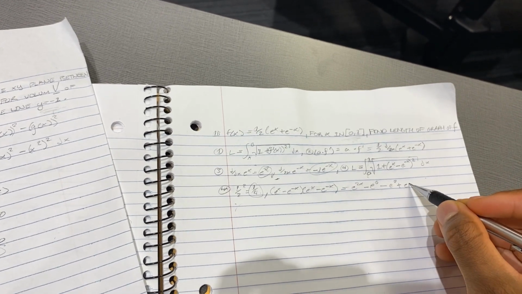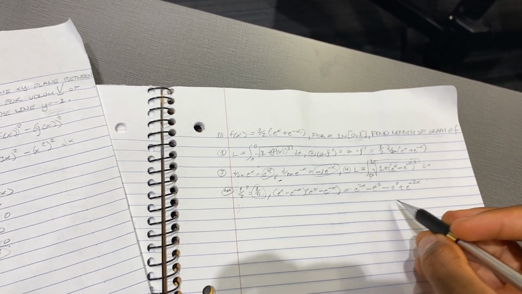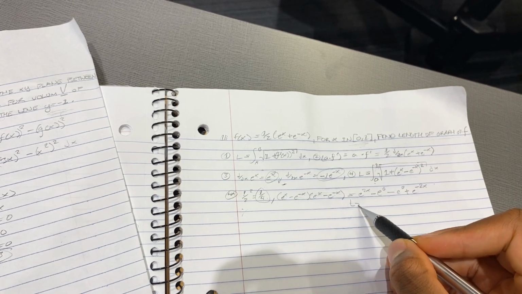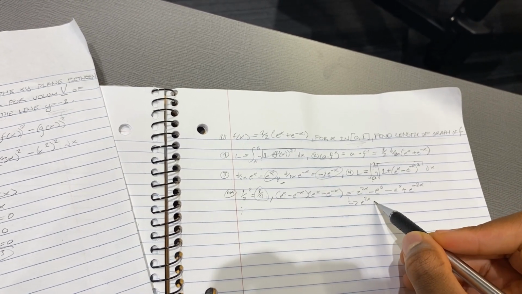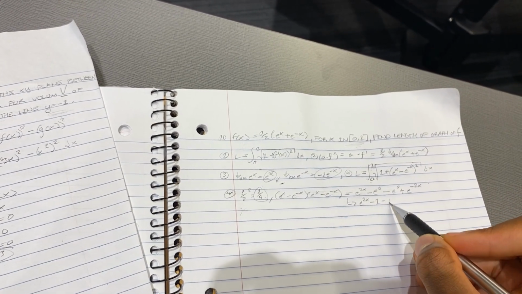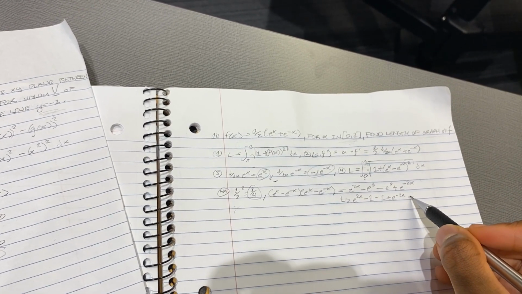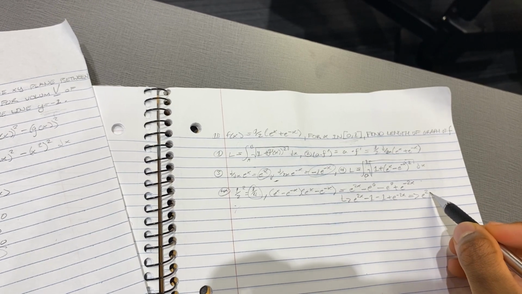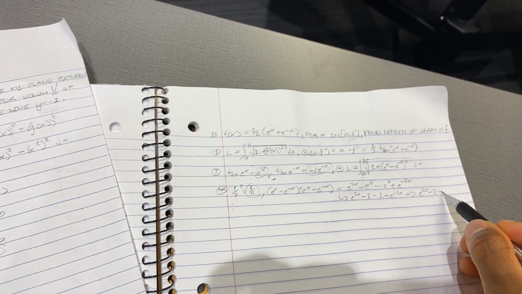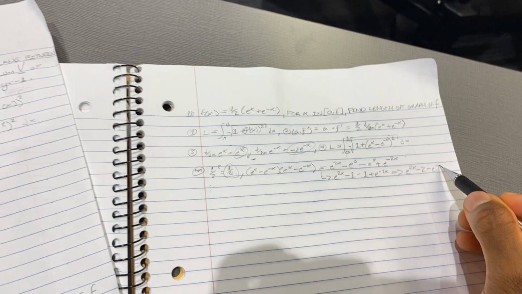So it's an e to the negative 2x, right? So this is all going to equal e to the 2x minus 1 plus e to the negative 2x, which equals e to the 2x minus 2 minus e to the negative 2x.